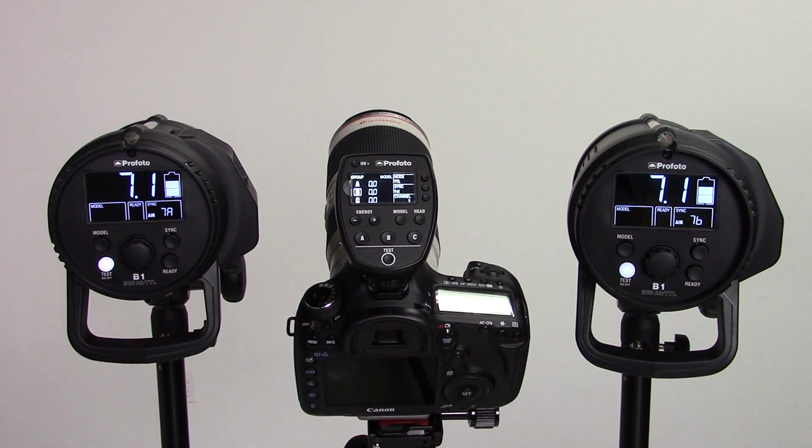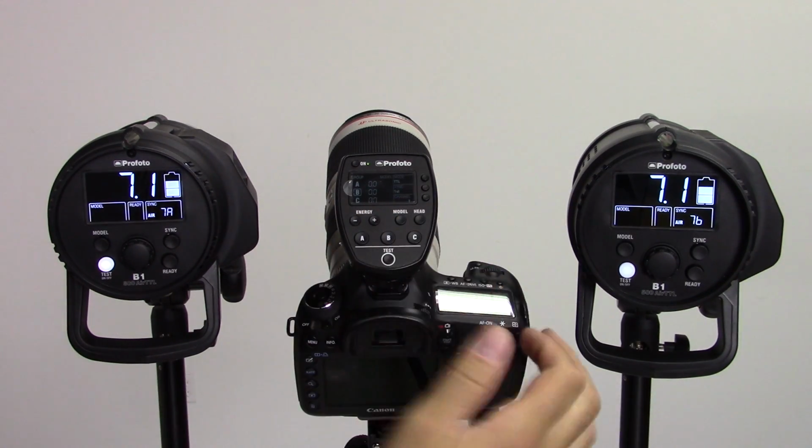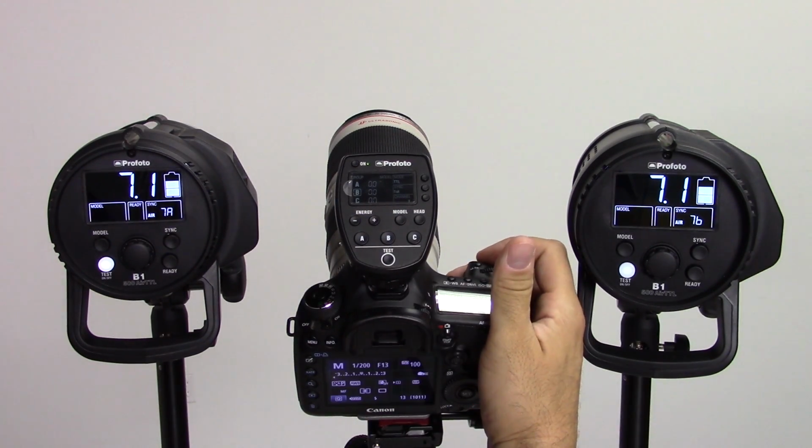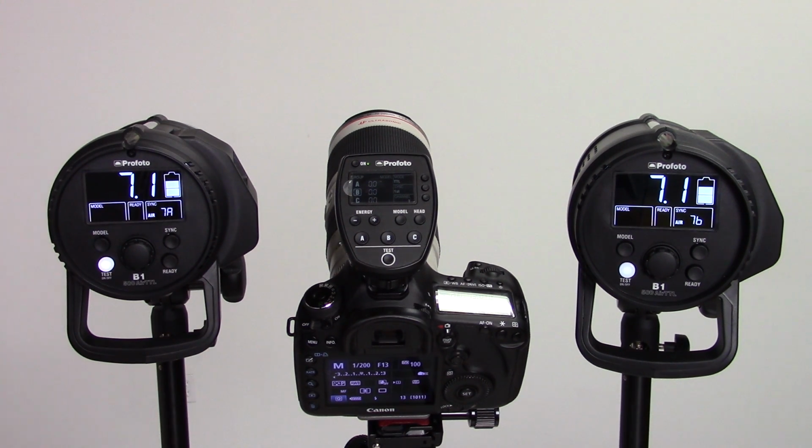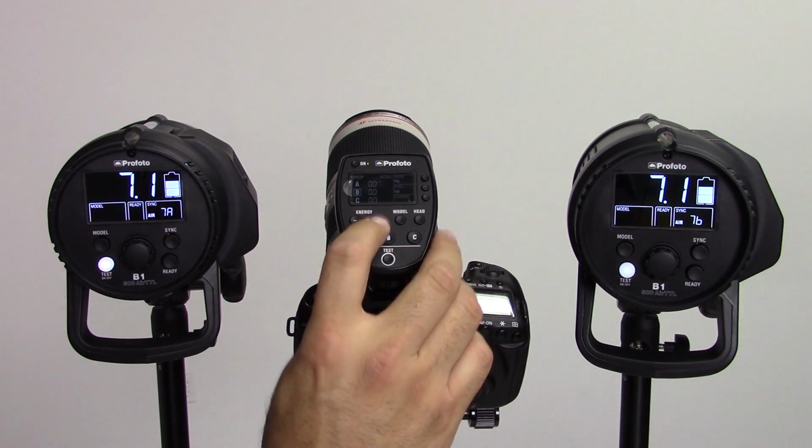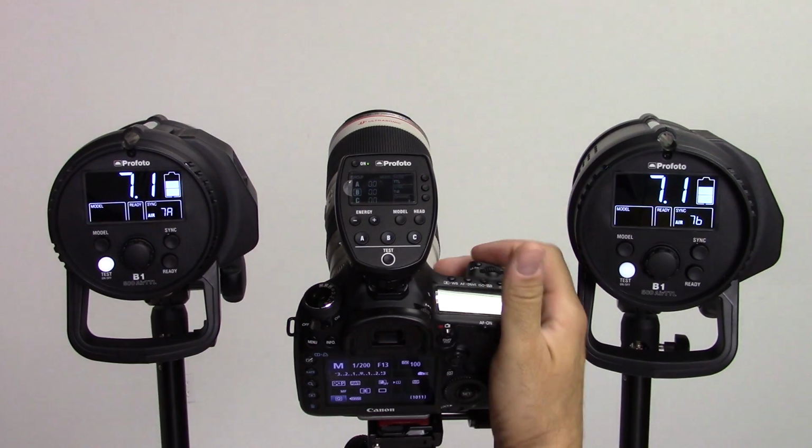A lot of people who are moving over from speed lights, who may be used to that speed light system, see these plus and minus buttons, and it looks awfully similar to what you might see on a speed light. And so the misconception is that if you go +1 or +2 or -1 or -2, you're actually going to be compensating for the flash exposure by that much. Well, that's simply not how this works. This is not flash exposure compensation.